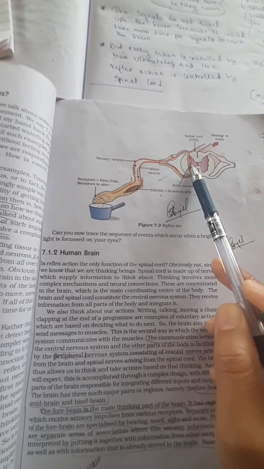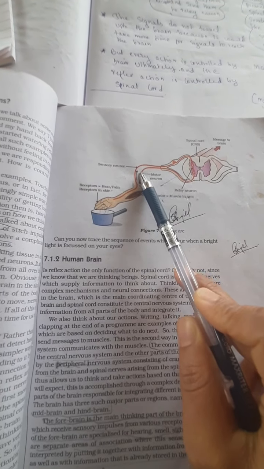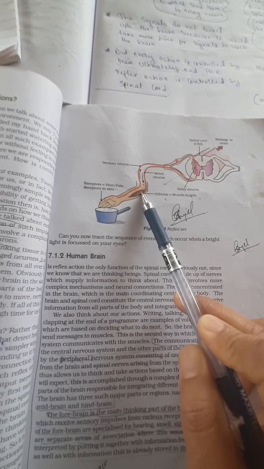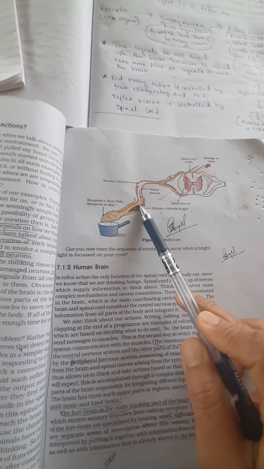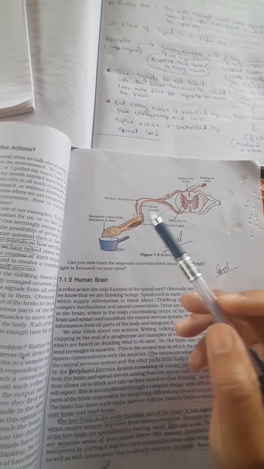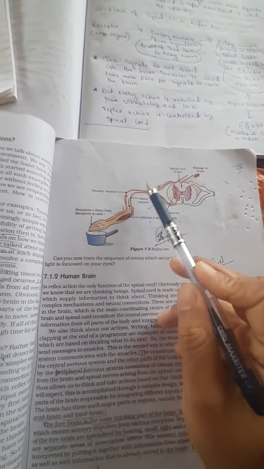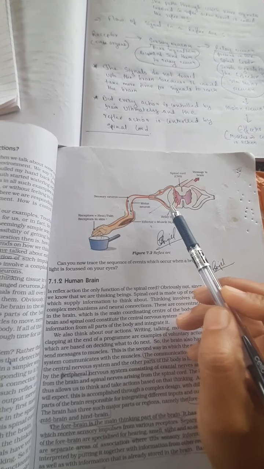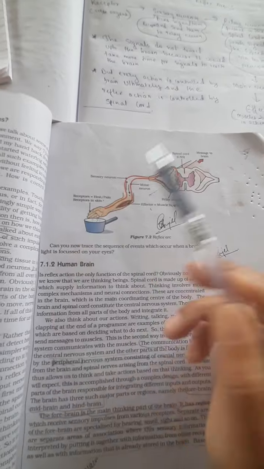Now the signal of removing the hand will be commanded by this relay neuron, and it will be brought into action by the motor neuron, and it will come here. That motor neuron will bring the information to remove the hand and pass it to the effector. This is called the muscles in our arm. Now as soon as that information reaches here, we will remove our hand immediately. Here it forms a reflex arc, and instead of going to the brain and all, the information just reaches the relay neuron present in the spinal cord, and the relay neuron sends a signal to the effector via the motor neuron, and we react to this action immediately.